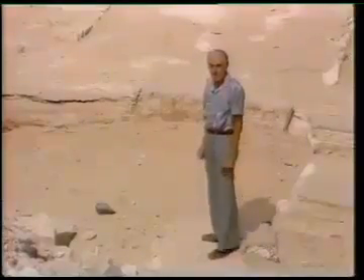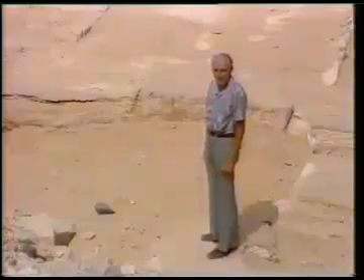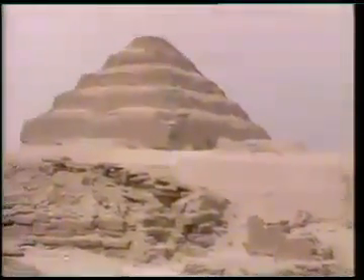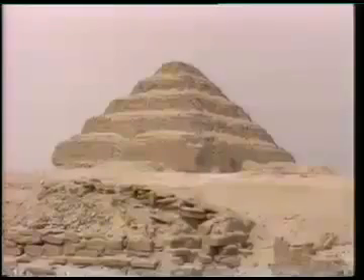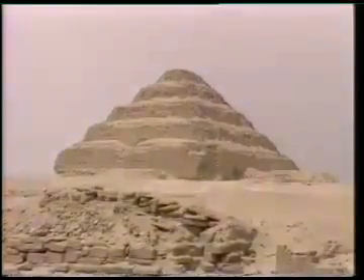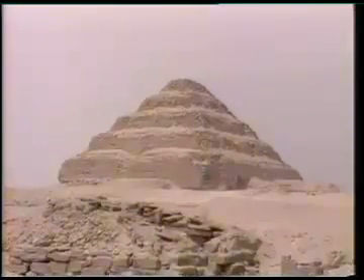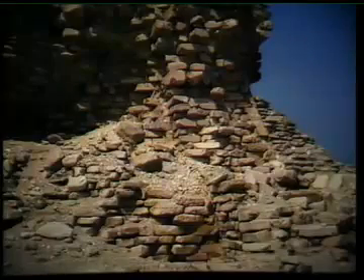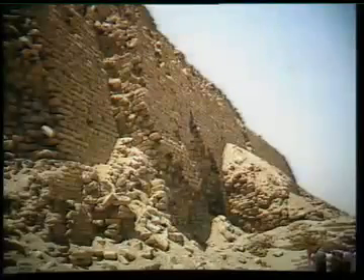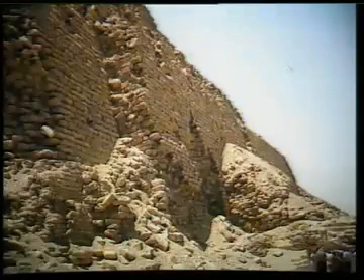We are now at the so-called step pyramid of Saqqara, which you can see over here. And in this pyramid, we have 2 significant steps forward. It was made for King Zoser of the 3rd dynasty by his architect Imhotep. And in the first place, instead of using mud bricks, as did the pharaohs of the 1st and 2nd dynasties, it is made of stone. Pretty rough stone, to be sure, but nevertheless it's made of stone.